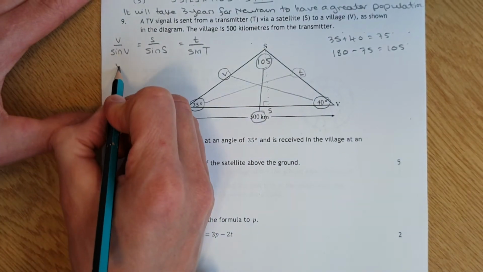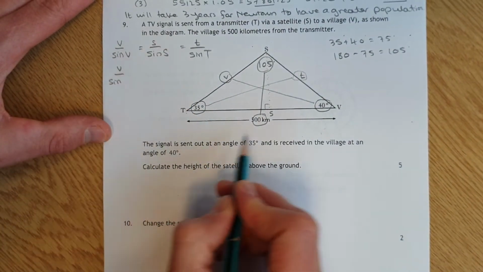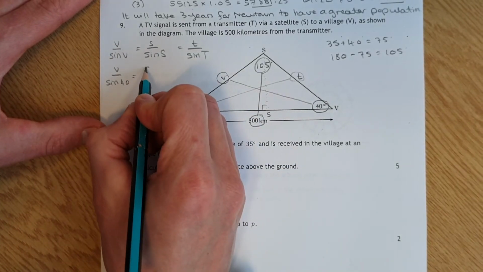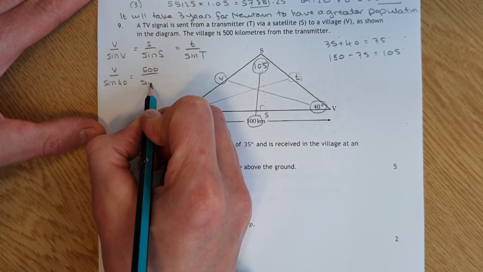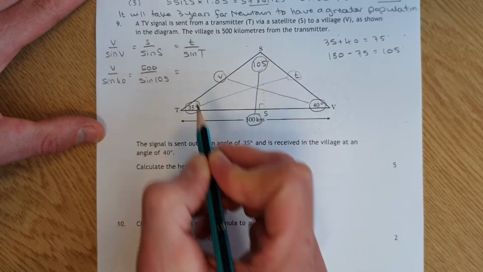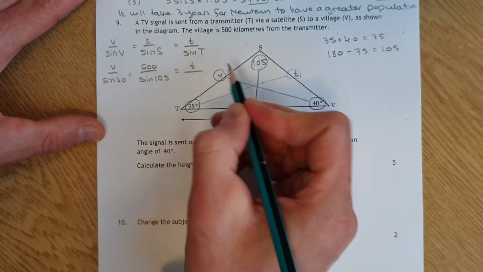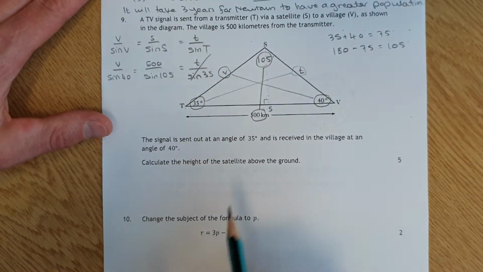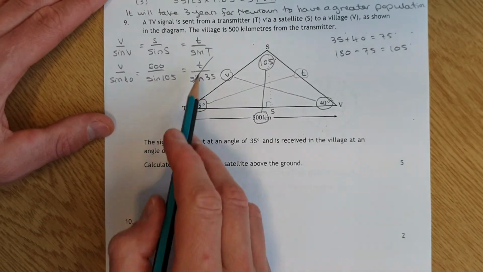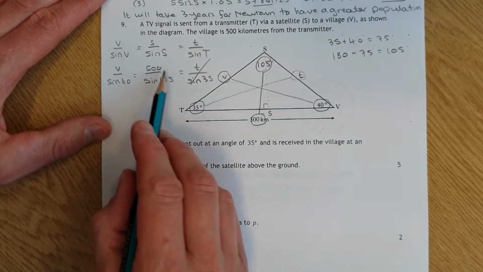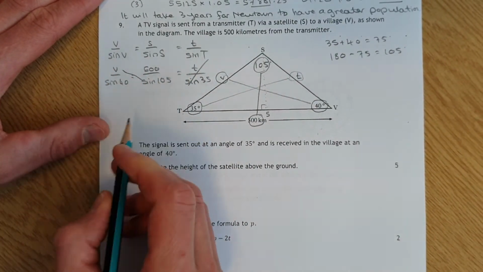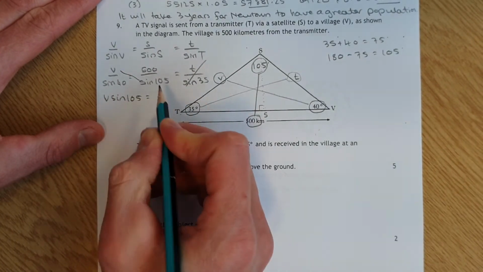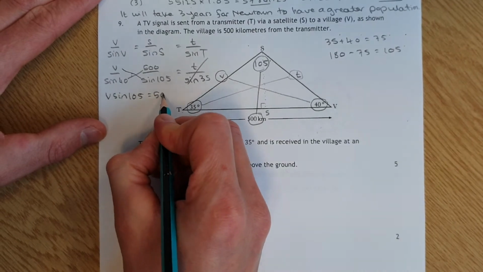So v we don't know, over sine of 40 equals s, that's 500, over sine 105 equals t, we don't know that one, over sine 35. So I'm just going to score that out because I'm not going to bother working out t, I'm just going to use v. I'm going to then cross multiply v sine 105 equals 500 sine 40.